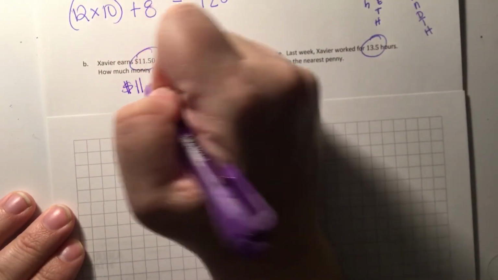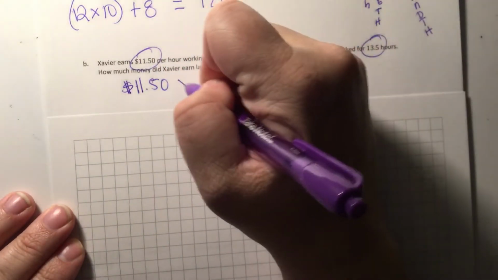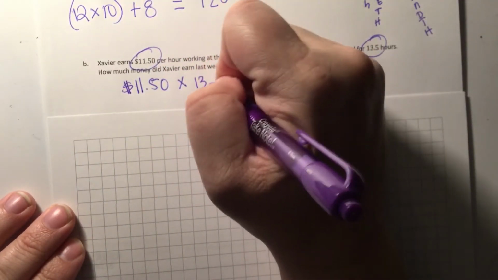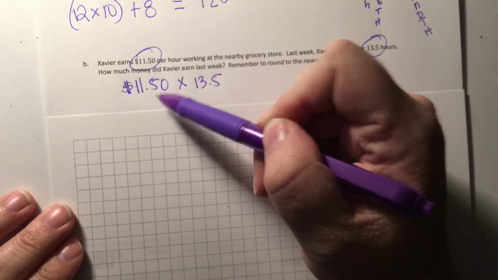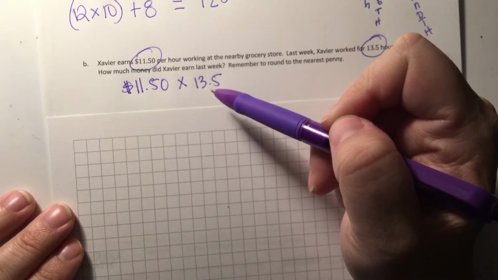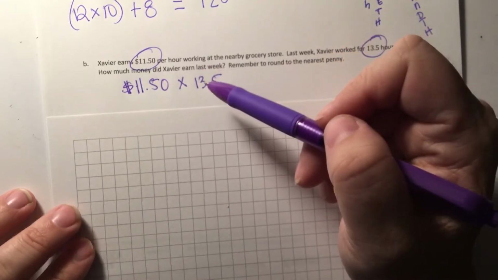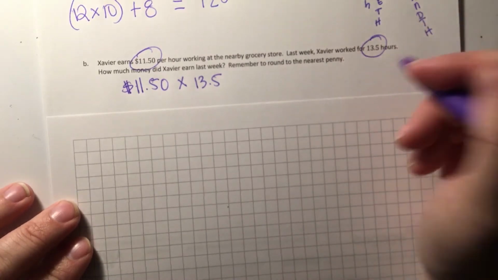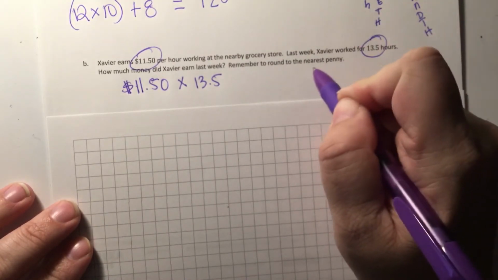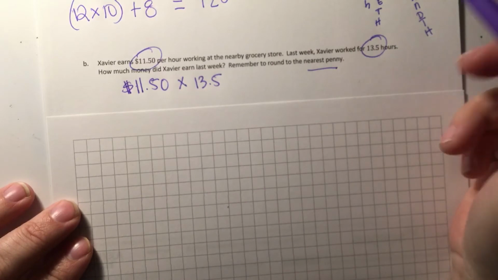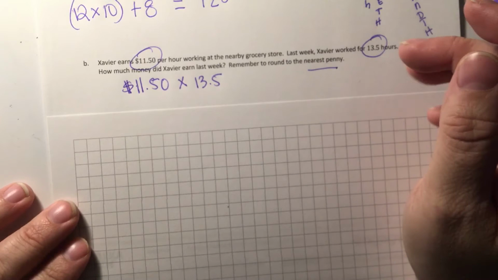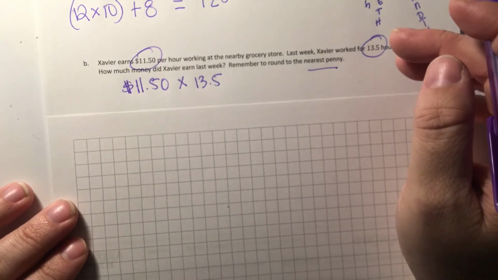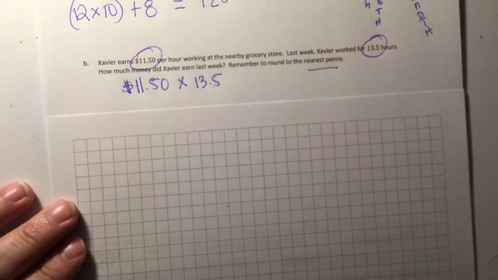So our problem then becomes $11.50 times 13.5. So we have our wage, and then we have how many hours. Okay, so this is per hour wage and how many hours. So they want to know how much he made, but we need to round to the nearest penny. Ooh, so that's going to be our tenths, our hundredths. Okay, we're not going to go to the thousandths, but we need to go to the thousandths because we need to know whether to round up or down, right?